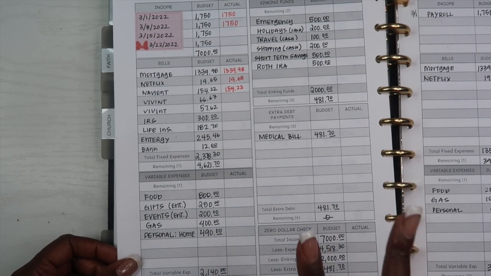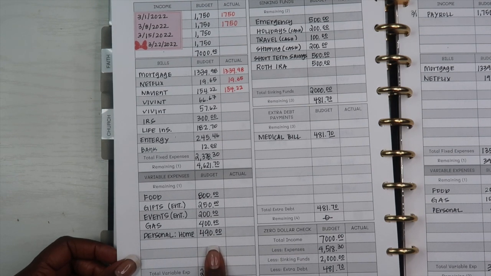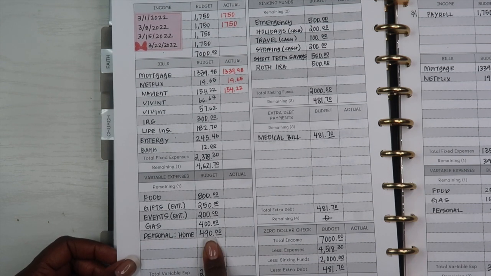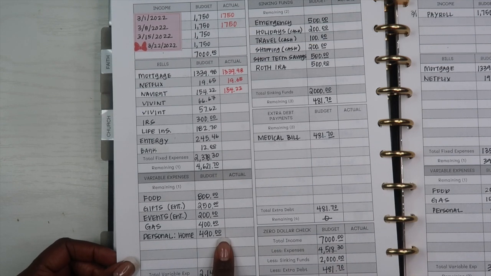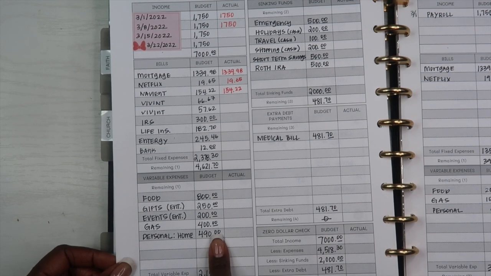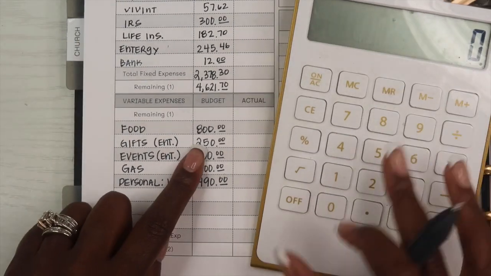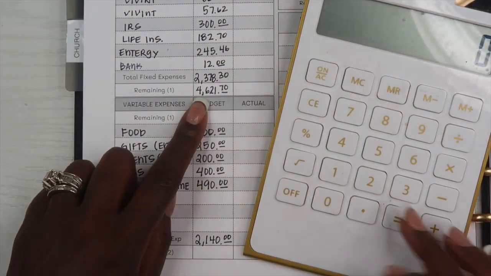For my gas, we have 2 cars that need to get gas every single week. So I have listed out $400 for that. And then I have some additional home expenses that I want to take care of, and that is $490. So this could be including my pool maintenance, the lawn care, all of those things that kind of come up throughout the month. I have that listed out here. Now, a lot of times we don't end up spending this much, but I do like to estimate it out for that much just to make sure that we have enough allocated. When I add up all of these expenses, we have $2,140. That is the total for all of our variable expenses.